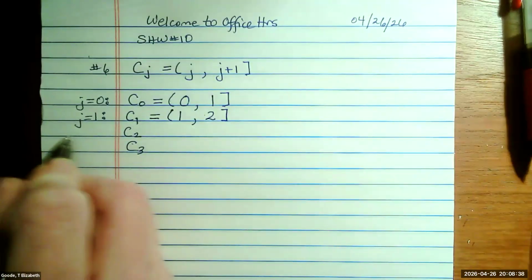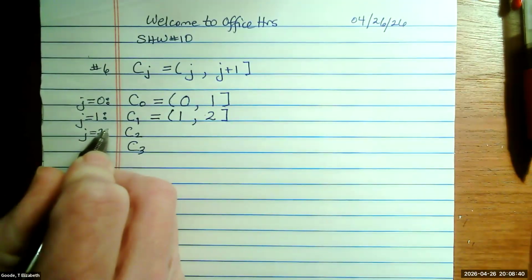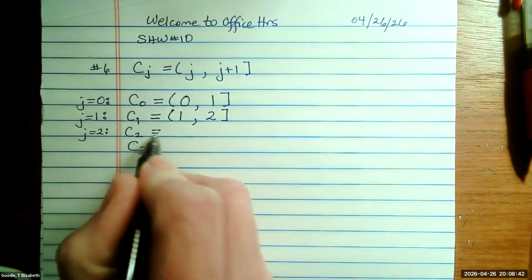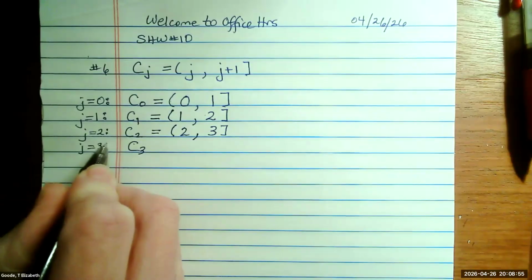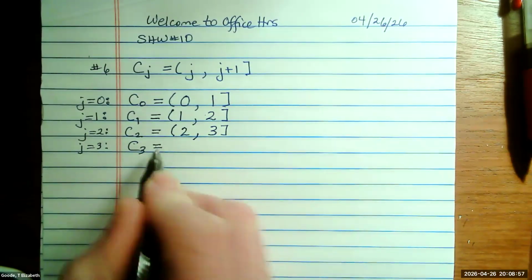Good. Great. Now we'll move to j equals 2. Since j equals 2, it's going to be soft bracket 2, comma 3, and hard bracket. Good. Now j equals 3. So we're going to be soft bracket 3, comma, then 4, hard bracket. Good.